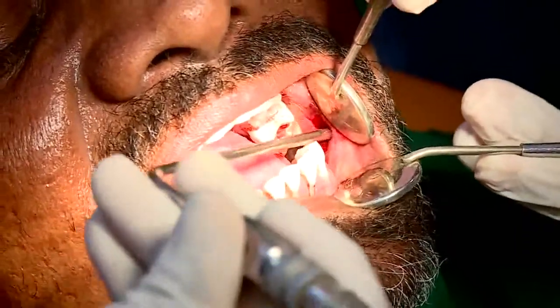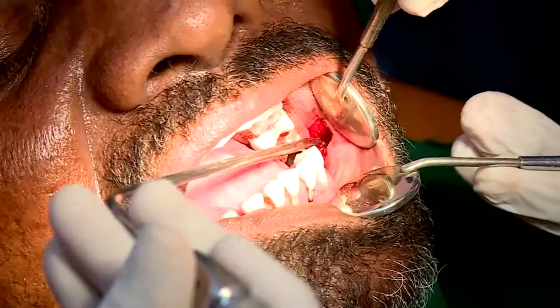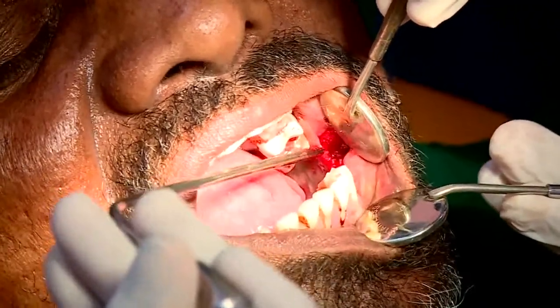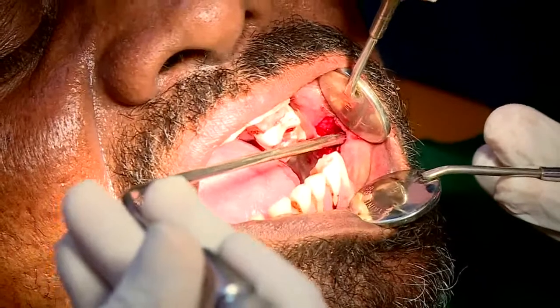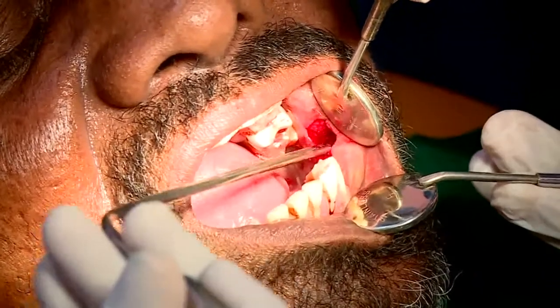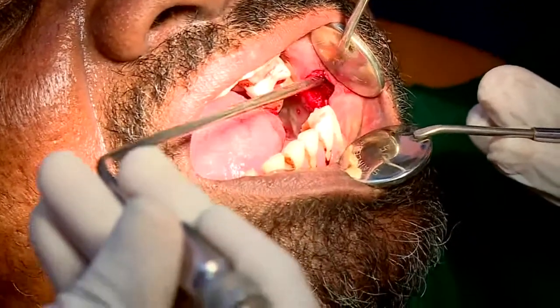The same size is visible. Is the depth of the lesion visible here? Depth of lesion is visible. Okay, so yes, that's the muscle layer. So mucosa and submucosa layer together.